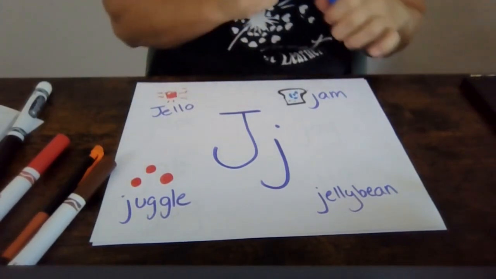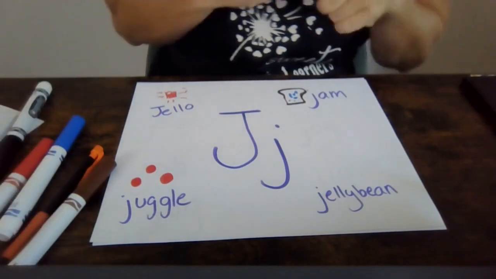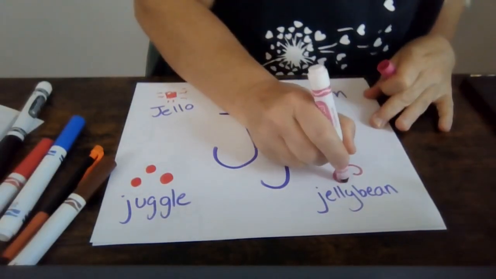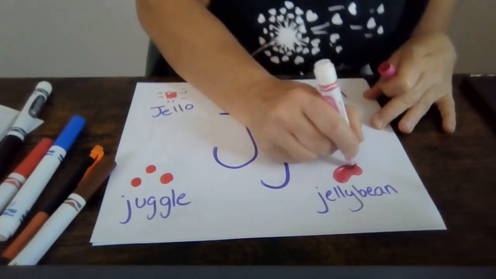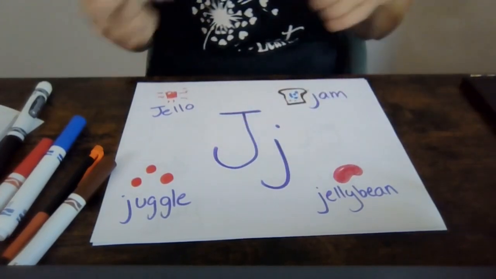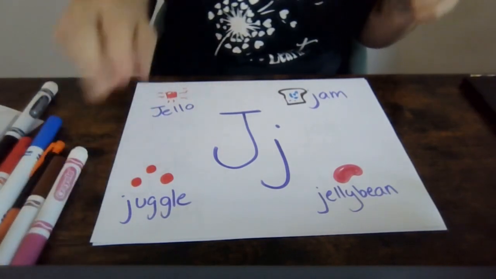I like jam. And then jelly beans. I like pink jelly beans. They remind me of cotton candy. Can you think of some words that have the j sound and keep adding and keep going? So that's one activity to do today.